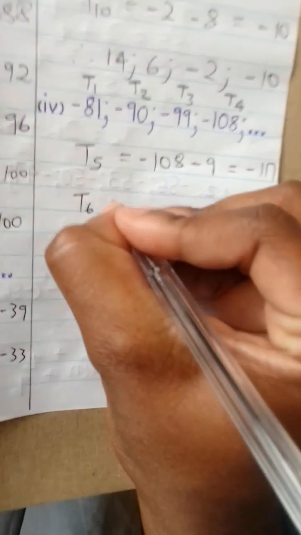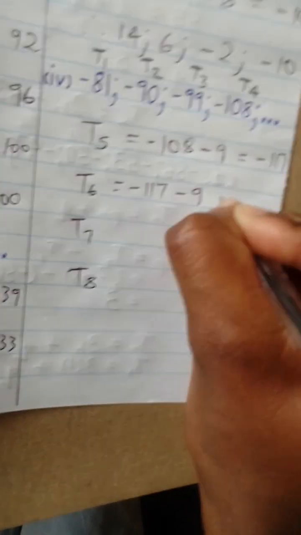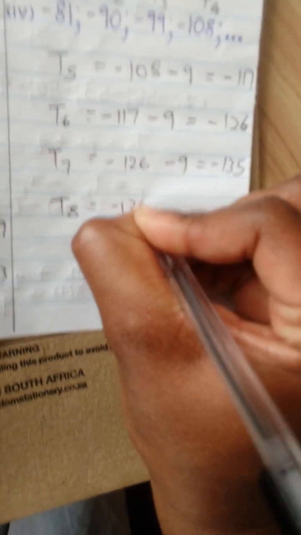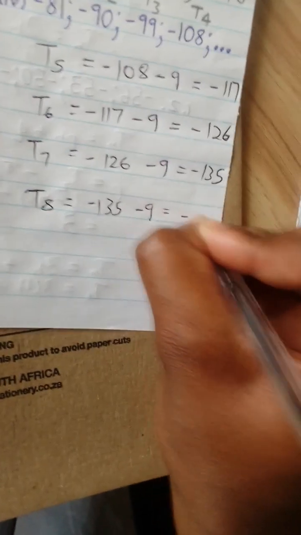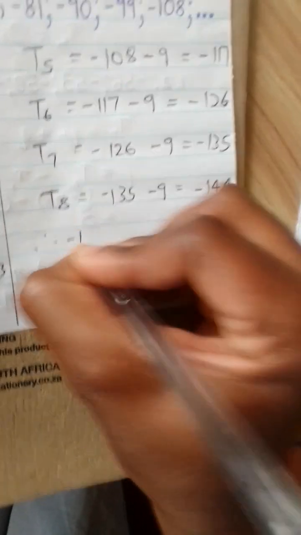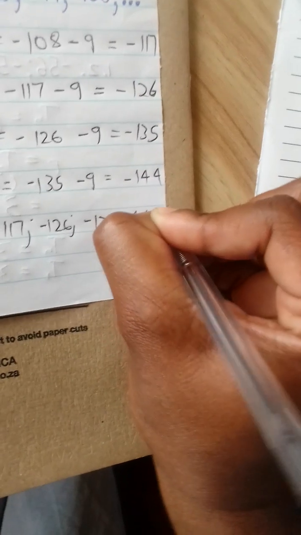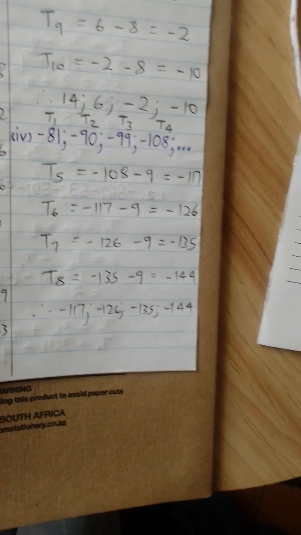So it's going to be negative 108 minus 9, which is negative 117. Then T6 is negative 117 minus 9, negative 126. Negative 126 minus 9 is negative 135. Then negative 135 minus 9 is negative 144. So the next four terms are negative 117, negative 126, negative 135, negative 144. Okay, I hope that makes sense.